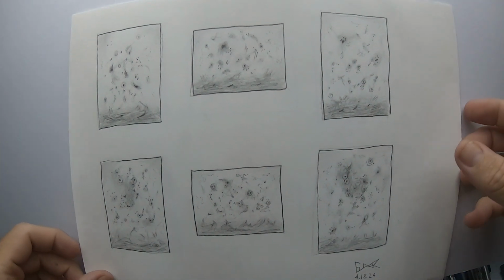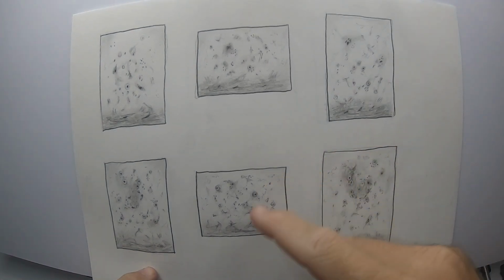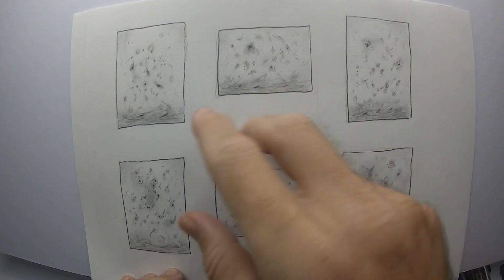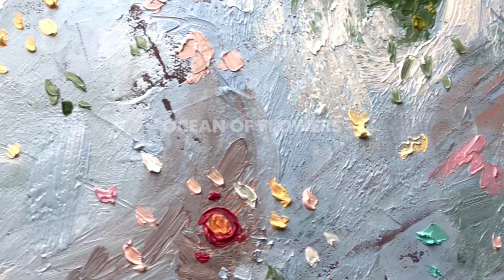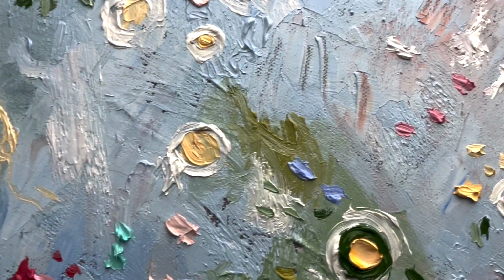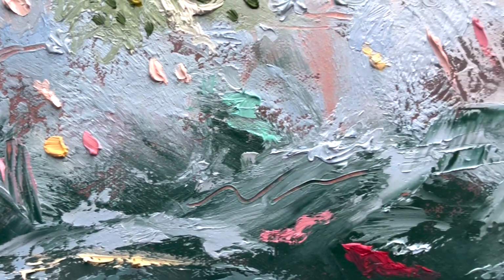The first part is we're going to start with a drawing. These are just thumbnails that I did using the technique I'm going to show you, and you can see they're all really abstract. I call this one ocean of flowers, and it's just an ocean with colorful dots and circles in the sky. I'll show you some previous paintings that I did on the screen, and you can get an idea of what I'm talking about.